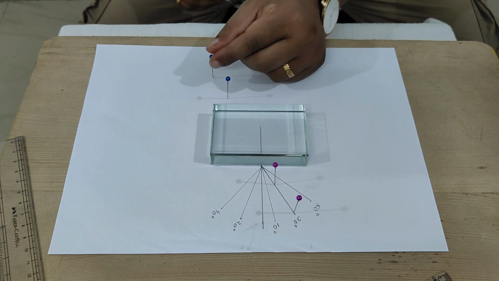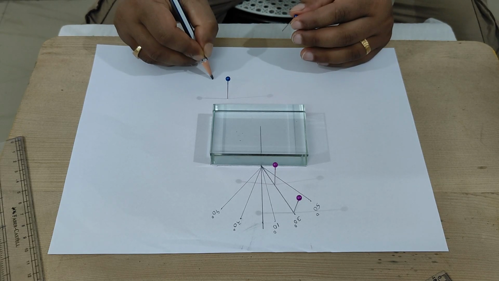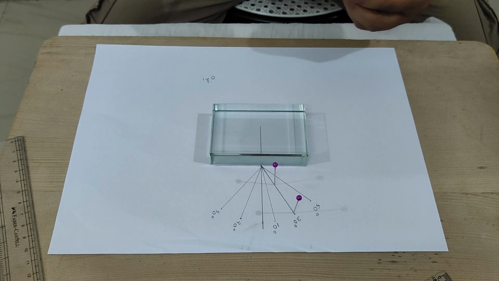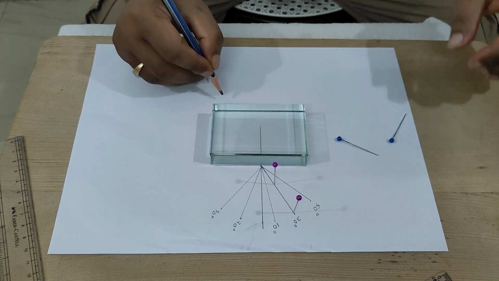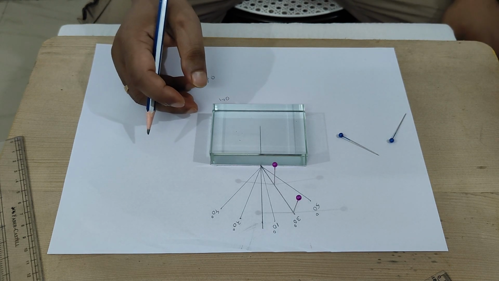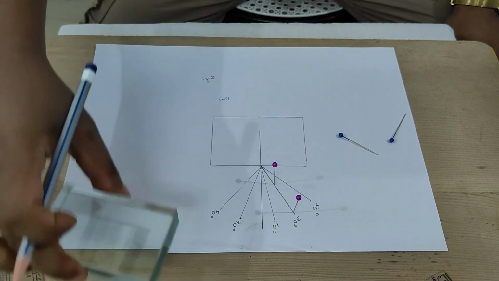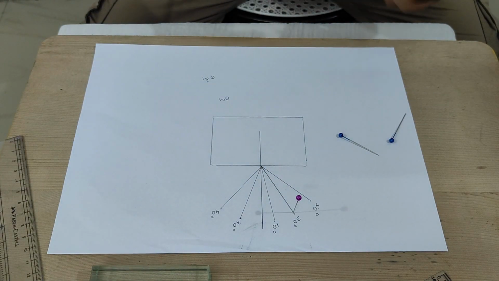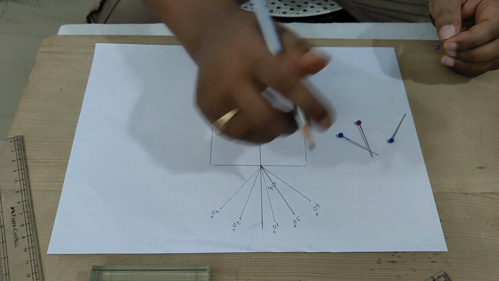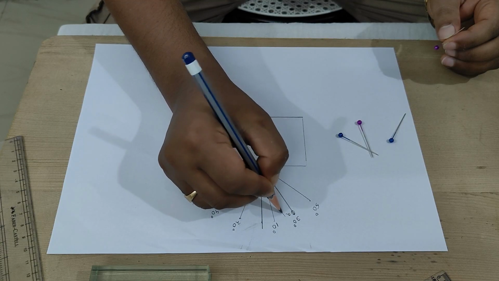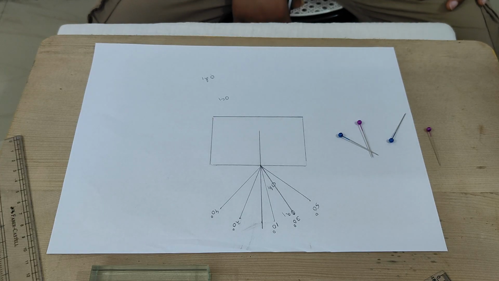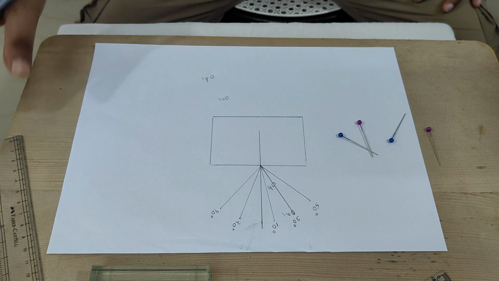So we need to pull out the pins one by one and encircle the points. Make it D1, make it C1, this one. You can remove the glass slab now. Make it B1 and make it A1. So A1, B1 are the incident points, incident pins, pin marks, and C1 and D1 are the emergent pin marks.